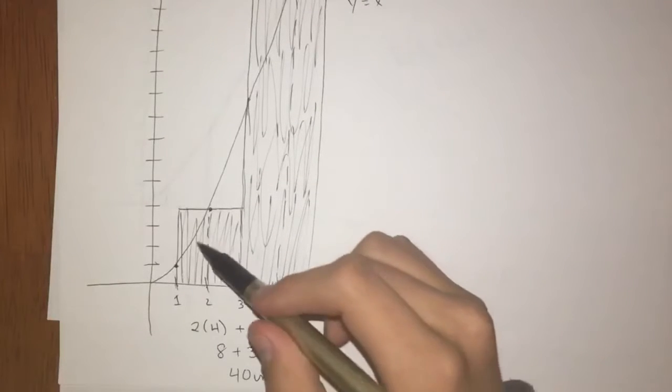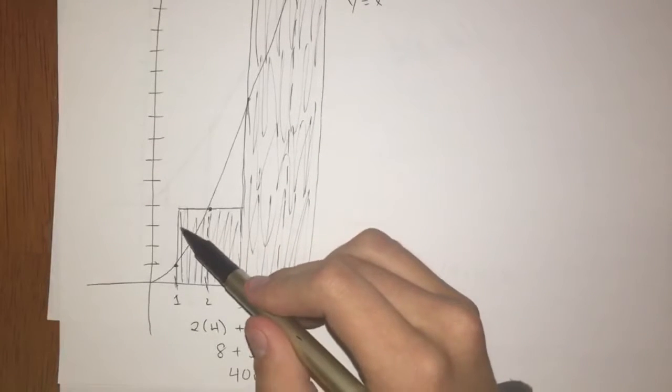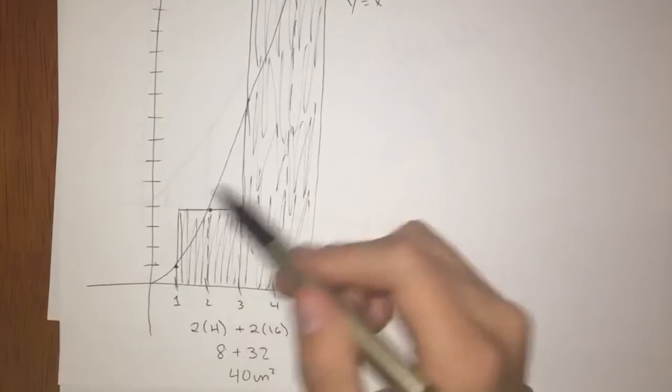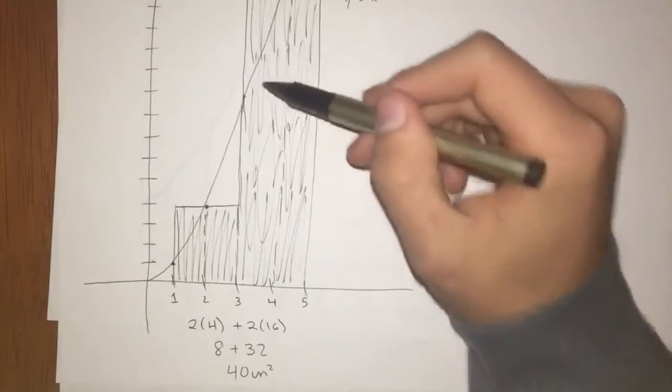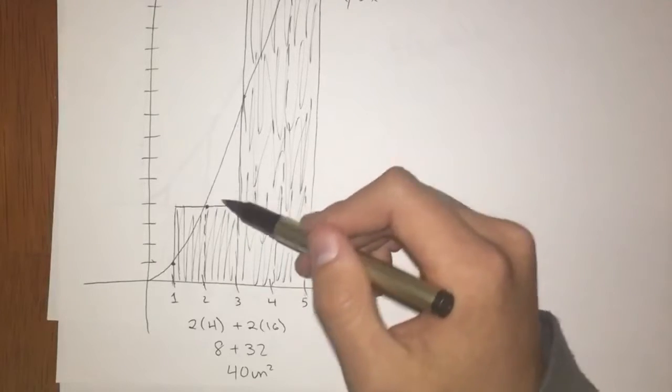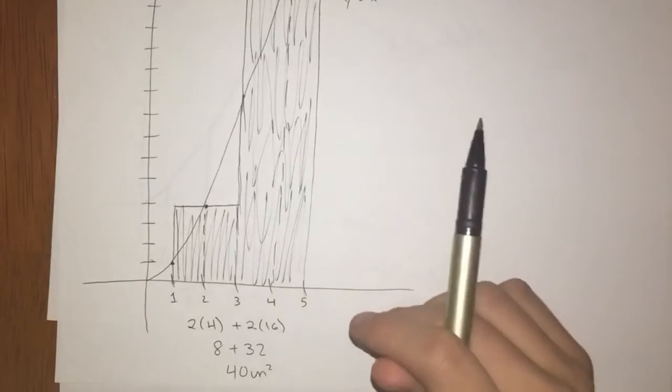Now this method is a lot more accurate than the left and right because you have some area above the curve but also some area under the curve, almost evening each other out.